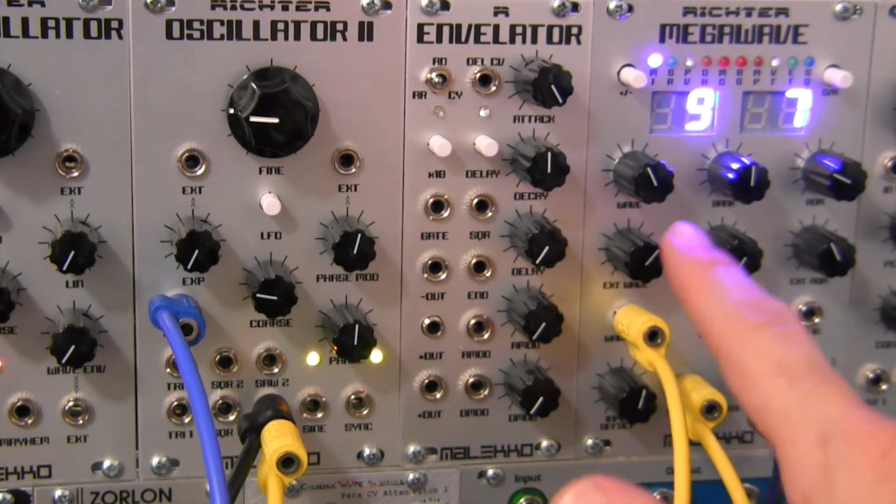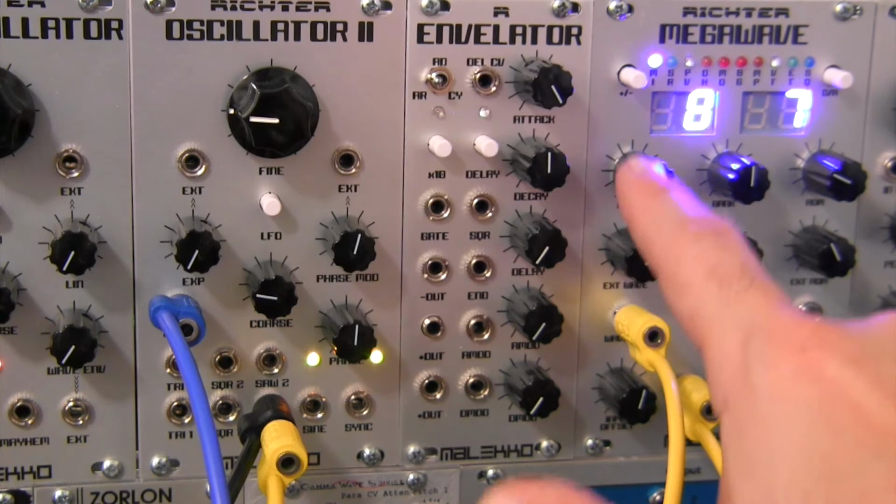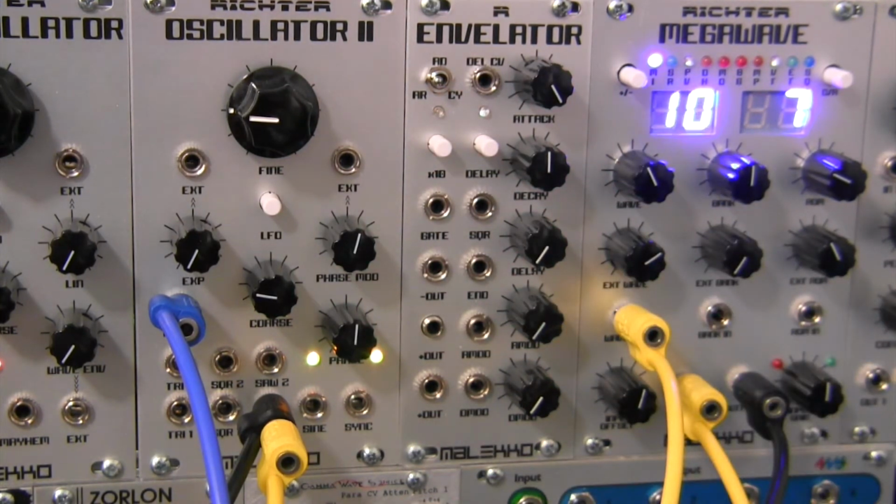So depending on my point of reference, that will allow me to then change the setting that I'm on at the same time that I'm changing the notes, so then it kind of gets a little more variety in your patch.